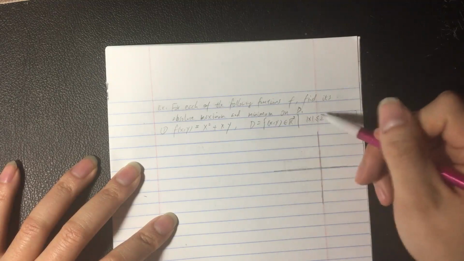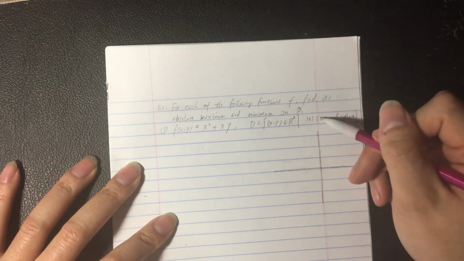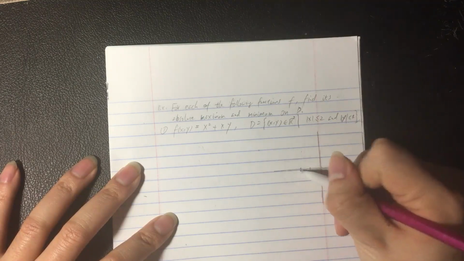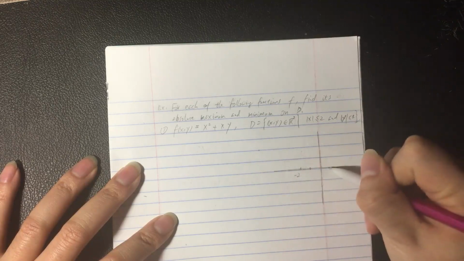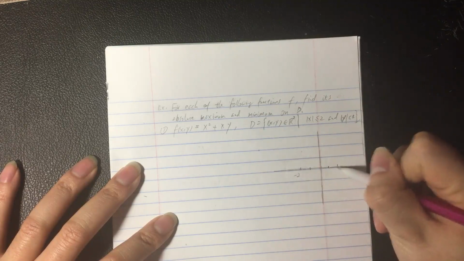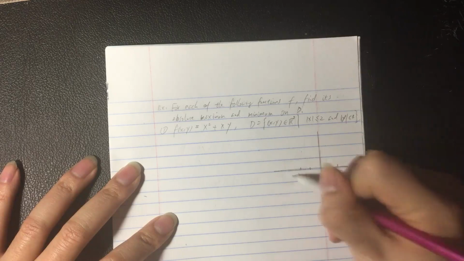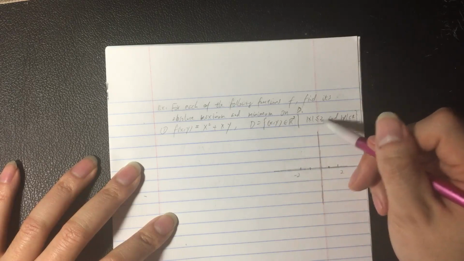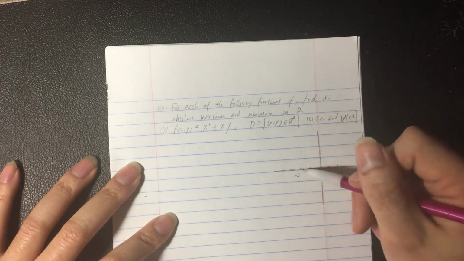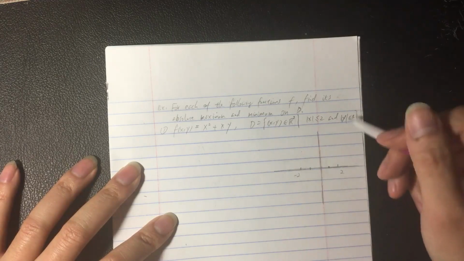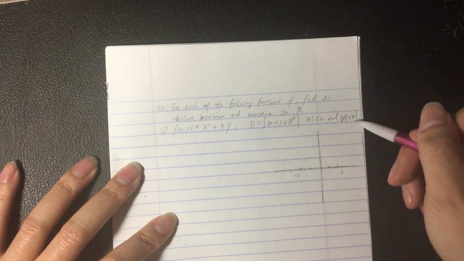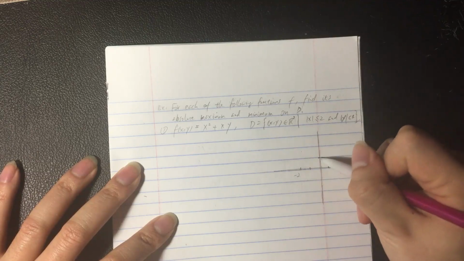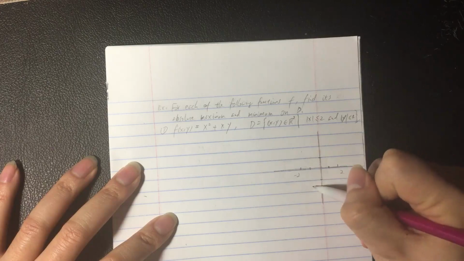In set D, the absolute value of x is less than or equal to 2. That means x is between -2 and +2. And since the absolute value of y is less than or equal to 1, y must be between -1 and 1.